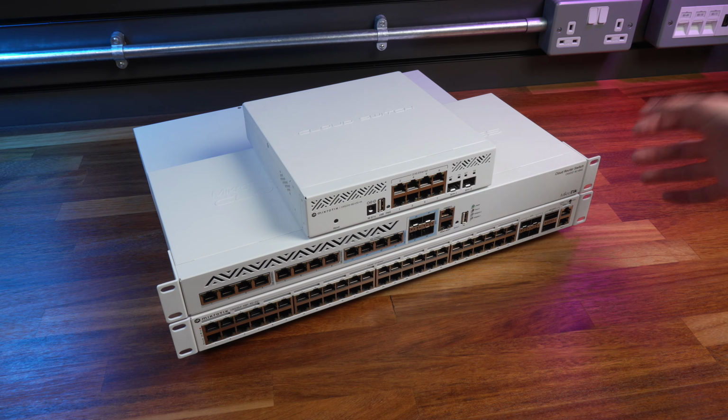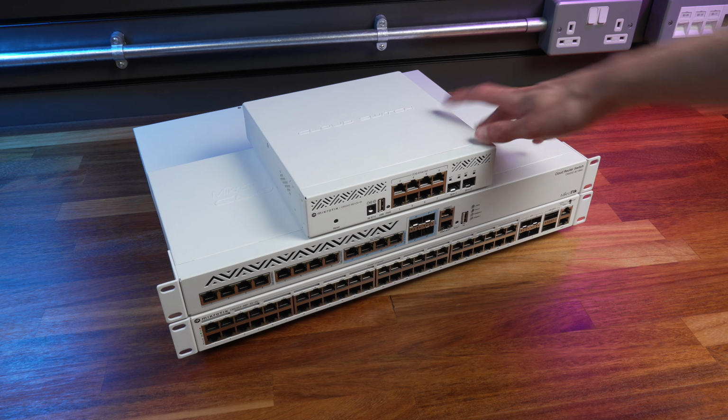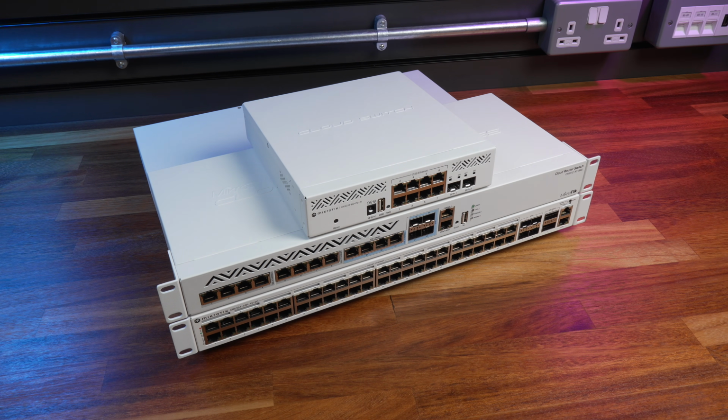These CRS switches run the full RouterOS operating system, which technically means that you can use these switches as routers and run firewalls, NAT, BGP and all that sort of stuff on them, but we'll go into that more in a second because that wouldn't really be the best idea.